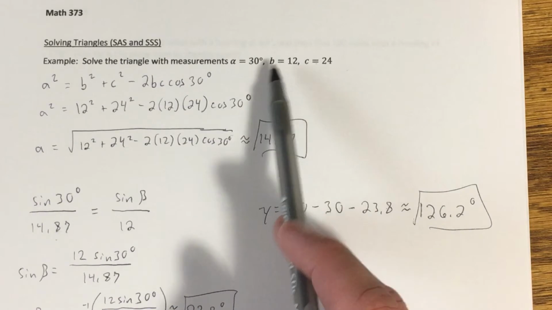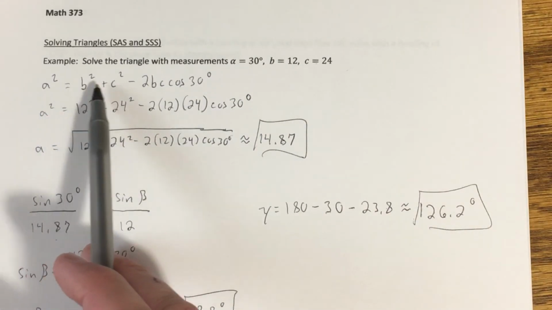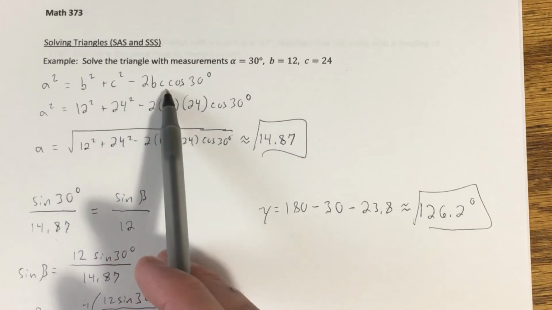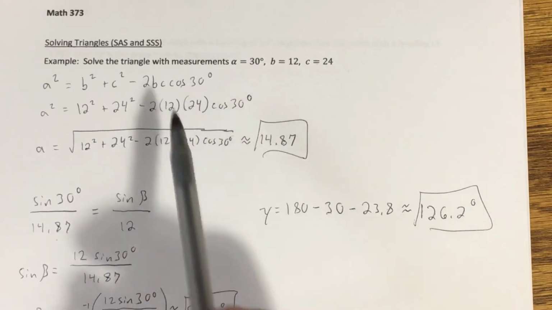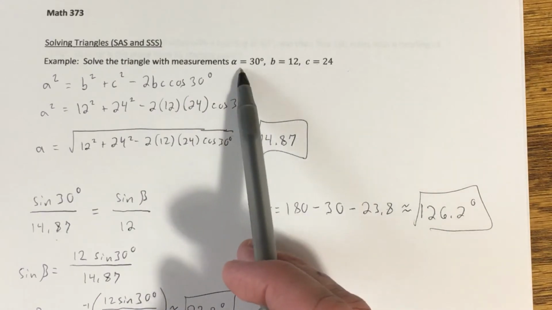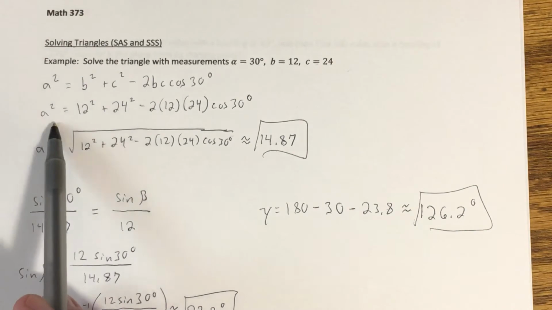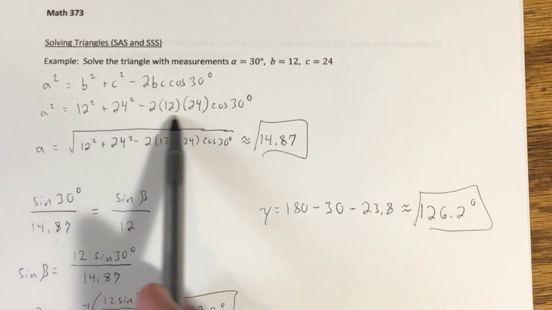Law of cosines will help us with this. So the law of cosines looks like this: a squared equals b squared plus c squared minus 2bc cosine of 30 degrees, 30 degrees being my alpha in this case. I'm going to plug in the b and the c as well down here. And a squared is equal to this big expression.